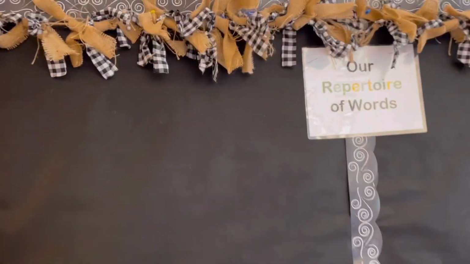We're coming soon to some bulletin boards. This will be a vocabulary board.